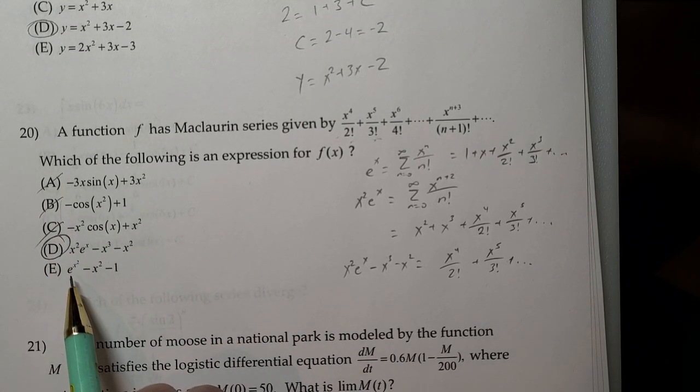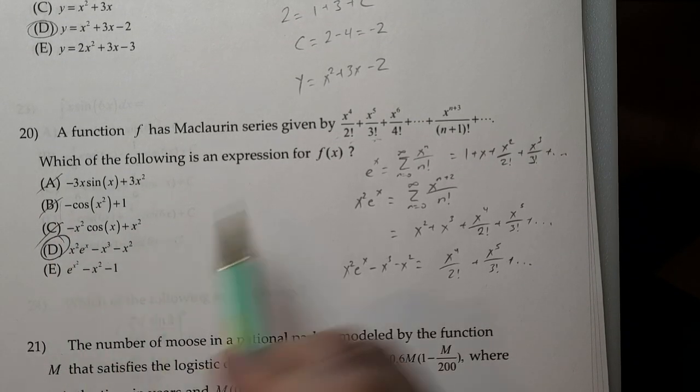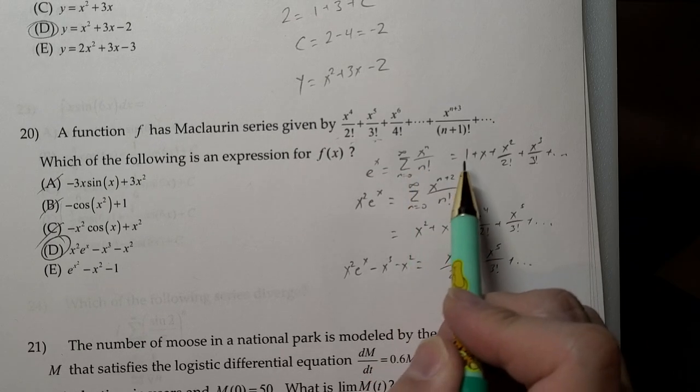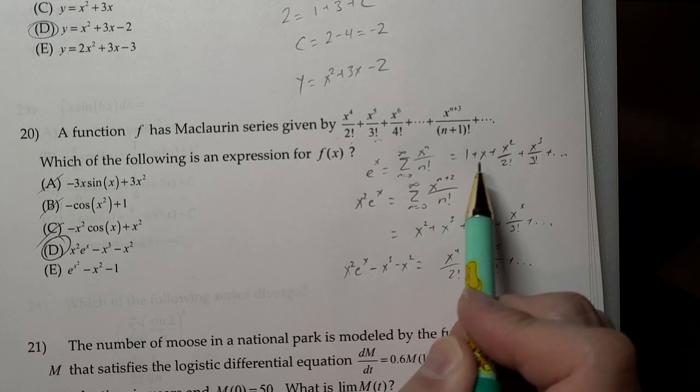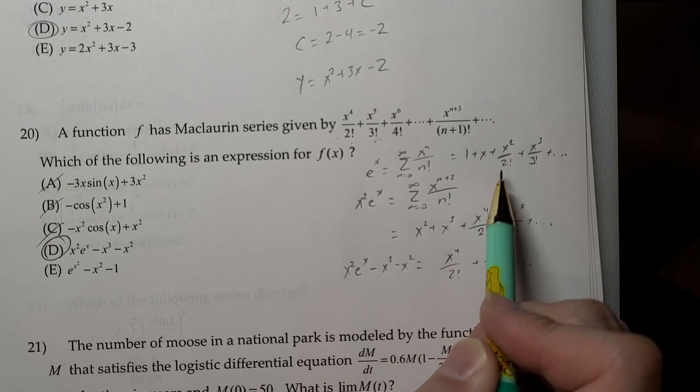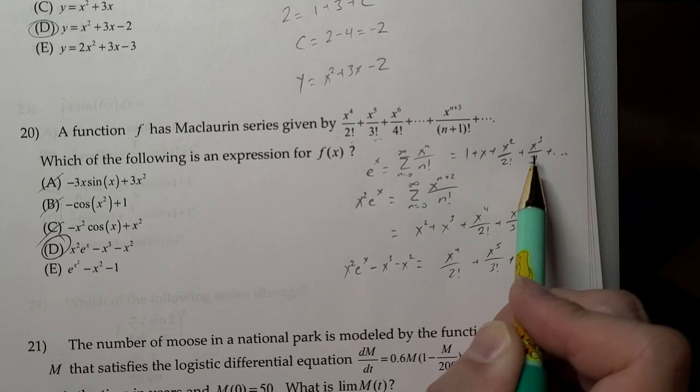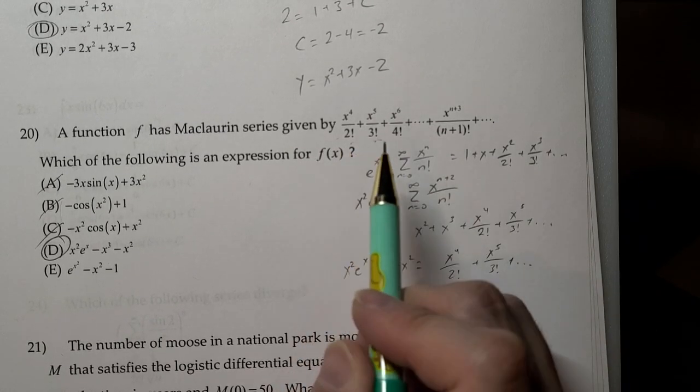And I also eliminated E because e to the x squared would be, term by term, 1 plus x squared plus x to the 4th over 2 factorial plus x to the 6th over 3 factorial, and so on and so forth.